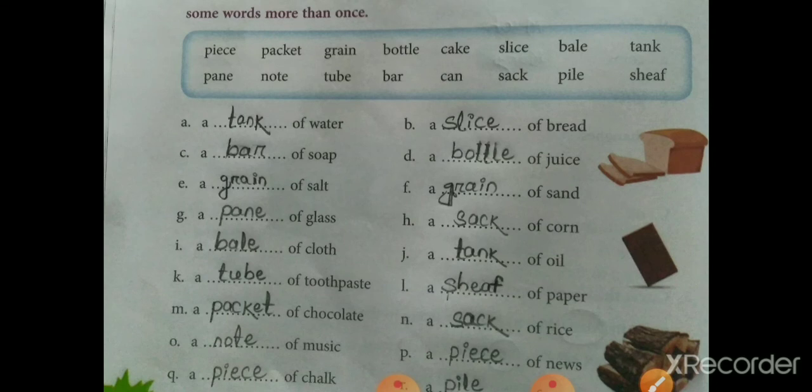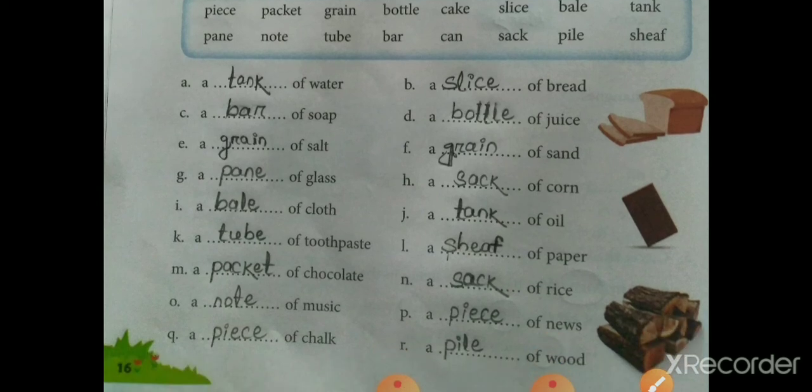A dash of soap, a bar of soap. A dash of salt, a grain of salt. A dash of glass, a pane of glass. A dash of cloth, a wheel of cloth. A dash of toothpaste, a tube of toothpaste. A dash of chocolate, a packet of chocolate. A dash of music, a note of music.